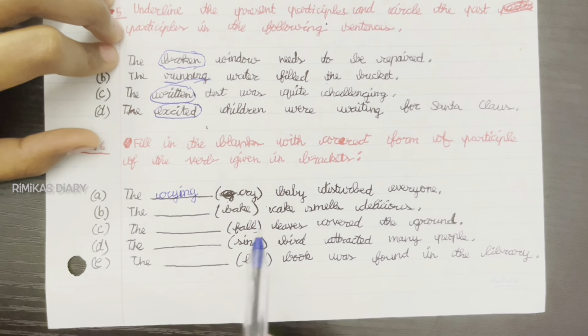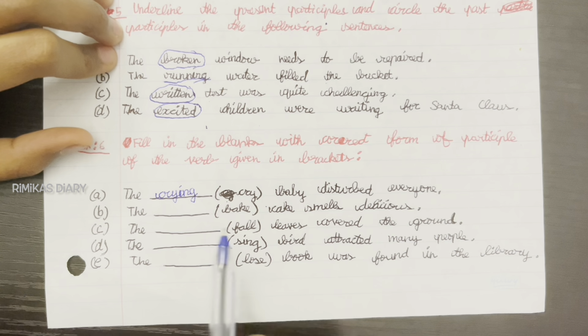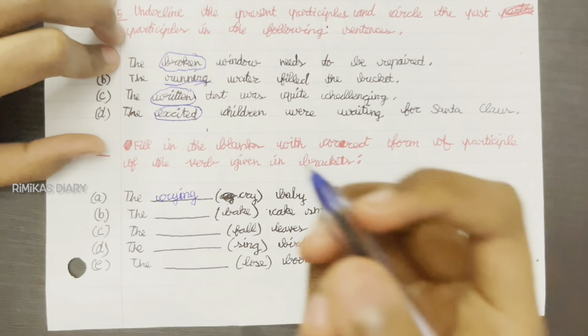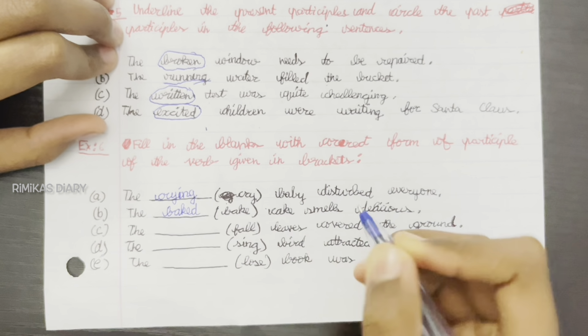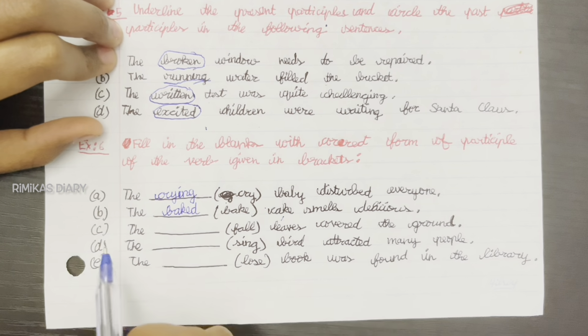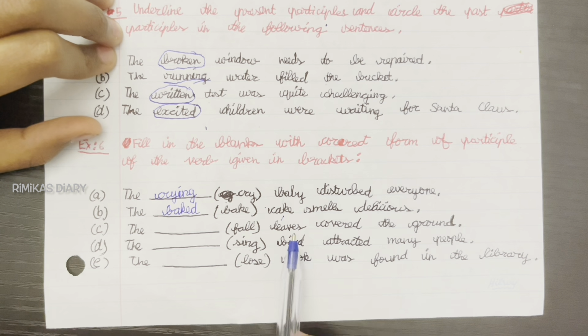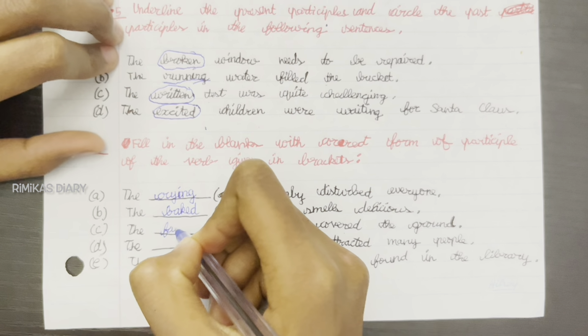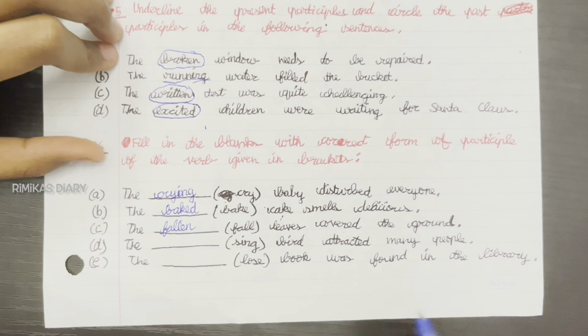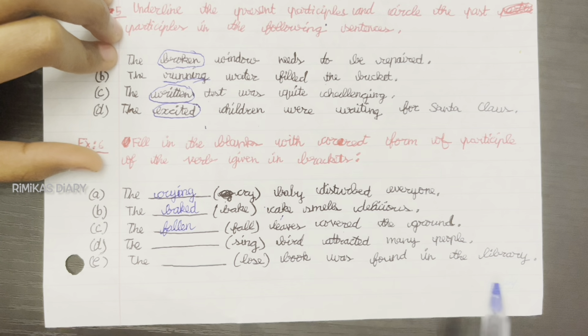Next, the dash cake smells delicious. Bake. So the baked cake smells delicious. Next, the dash leaves covered the ground. The fallen leaves covered the ground. Next, the dash bird attracted many people.